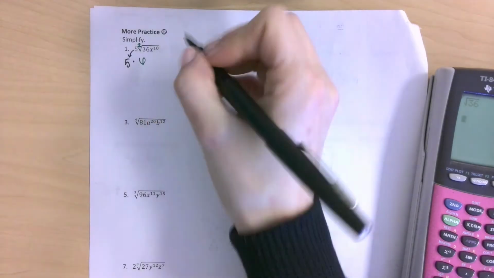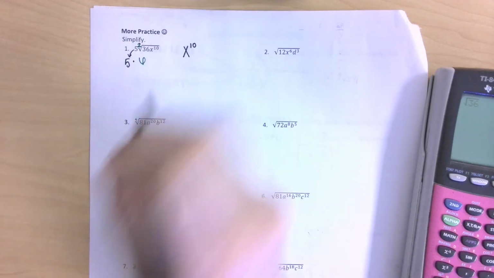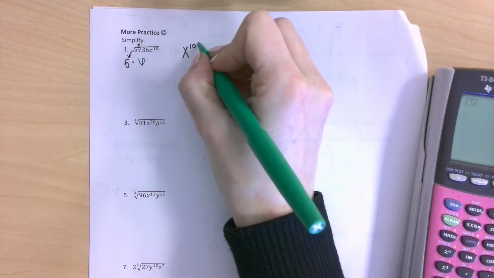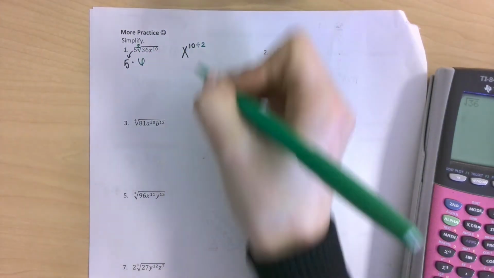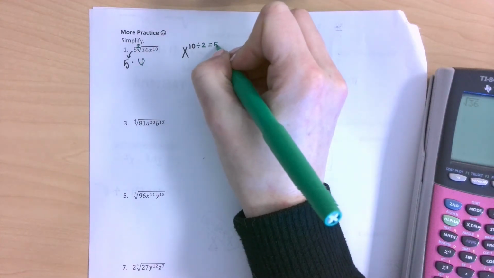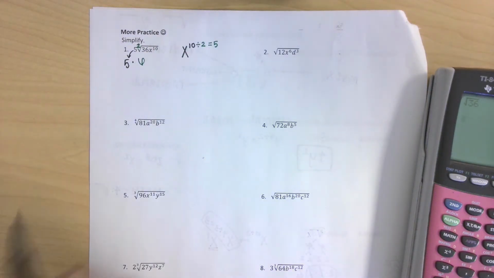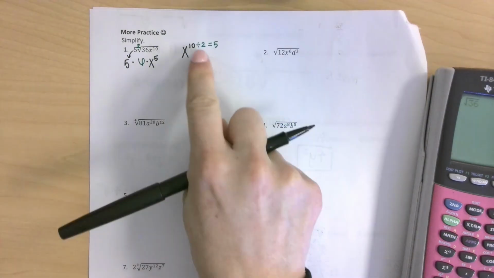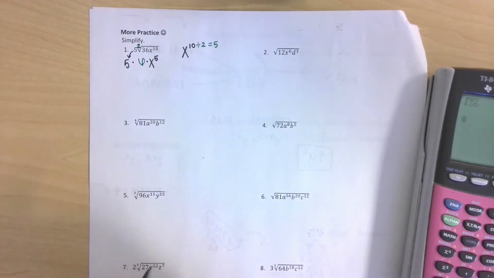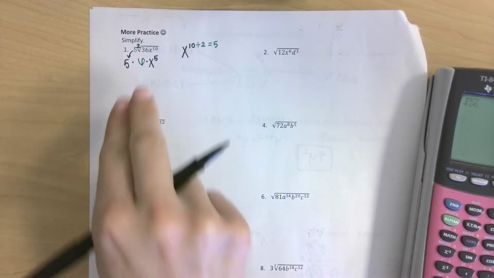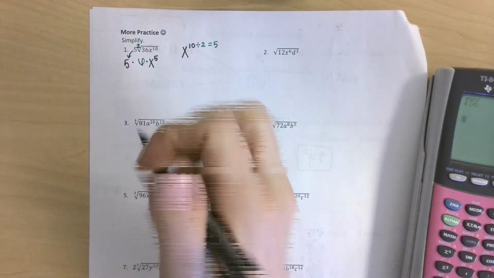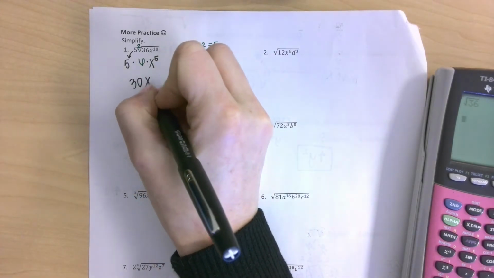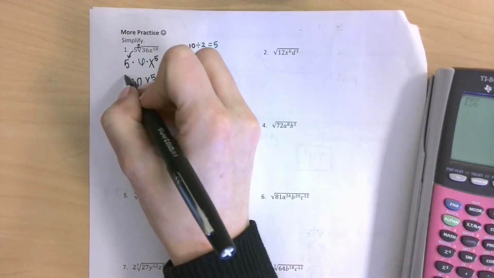Looking at my variable, I have x to the 10th. I'm going to take that exponent and divide by the index. 10 does divide by 2 nicely. It gives me 5. So I'm left with x to the 5th power on the outside. Because it divided nicely, there's nothing left inside of that square root. These two numbers are like terms, so they can go ahead and multiply together. 5 times 6 gives me 30, and I'm left with 30x to the 5th.